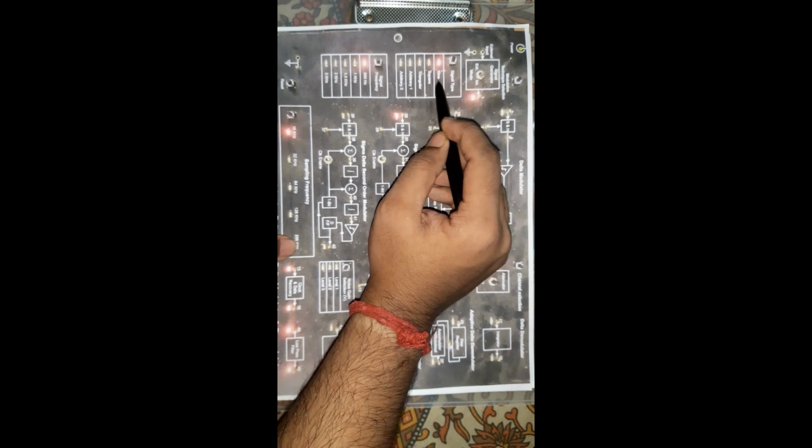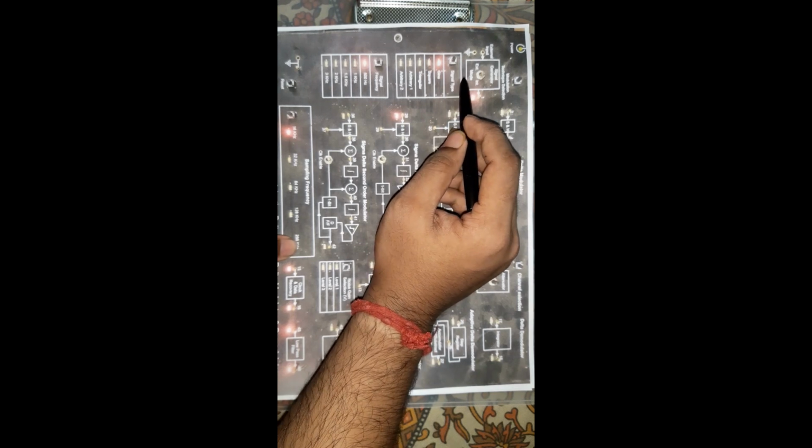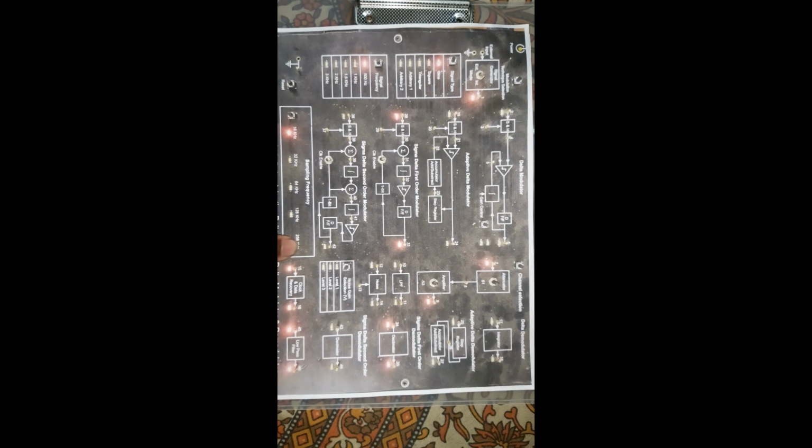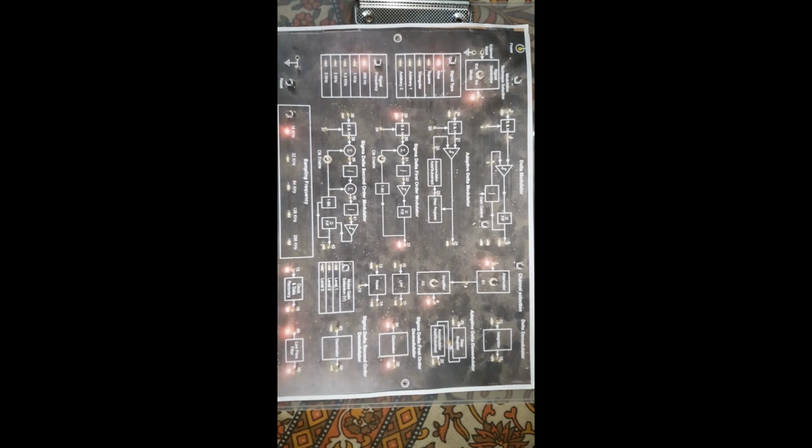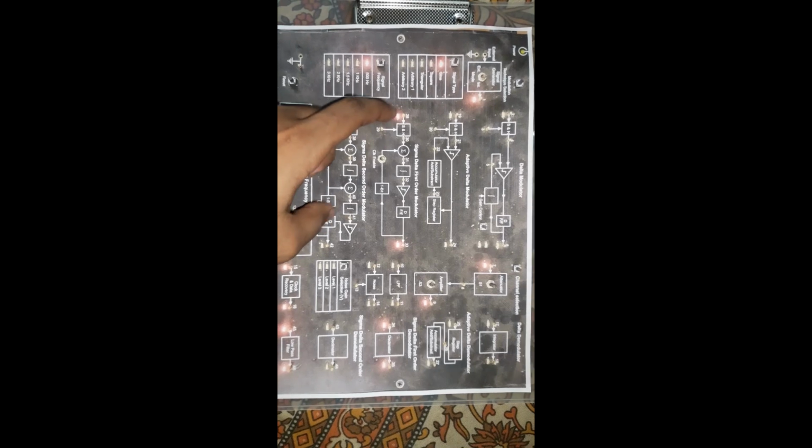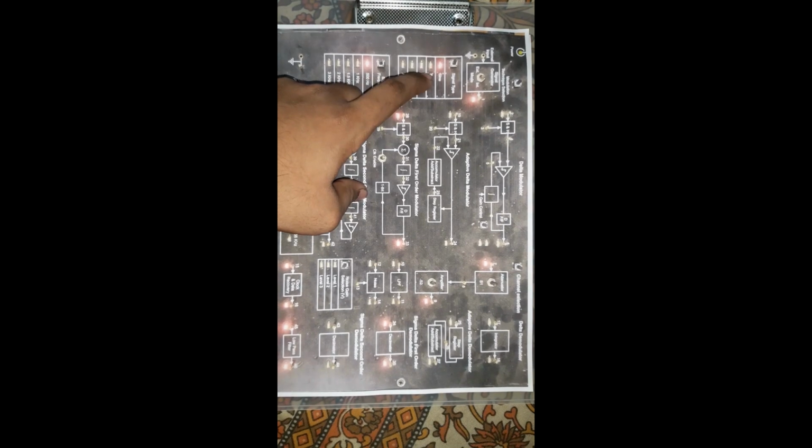Signal type means the input signal that you are going to provide, which may be sinusoidal. In the theory calculation I have shown that we are sampling a sinusoid, right? That means we are giving a sinusoidal input, so for a sinusoidal signal you must choose sine.